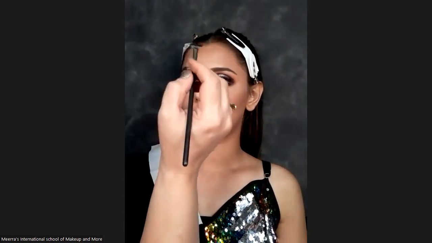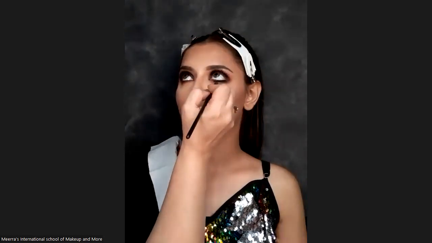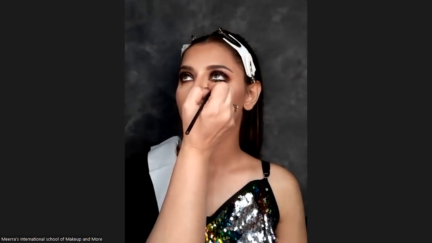Okay, and another question. Can we put setting spray for editorial and photography makeup? Yes, why not? If you're using illuminators, 100%, you can do that. Sometimes we don't powder also. If it's a pro long wear, you can always use setting spray. But when you put setting spray, you get different types of finish.